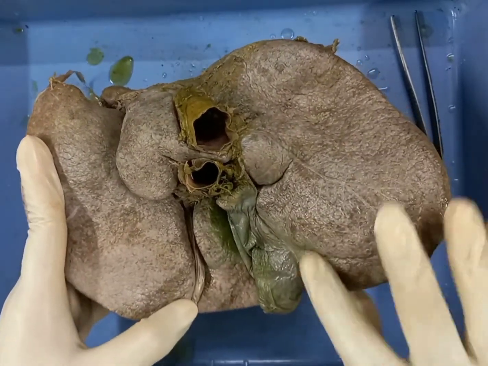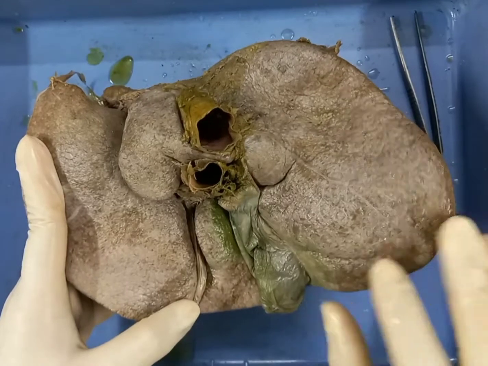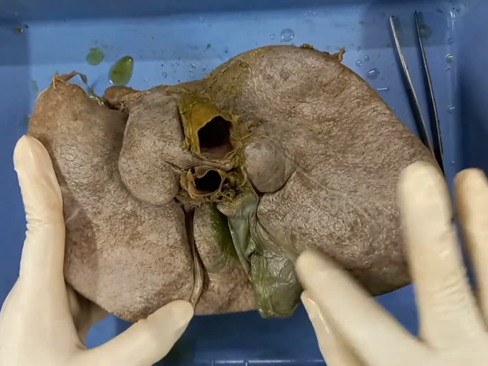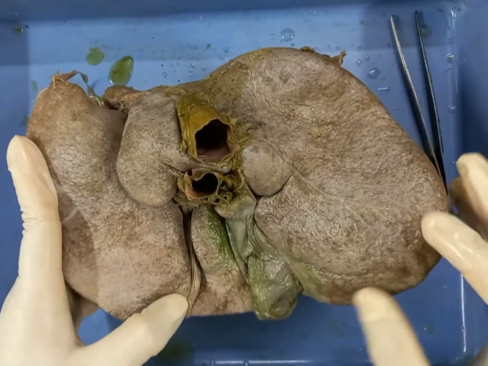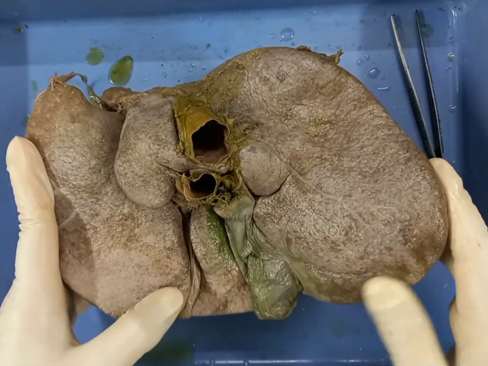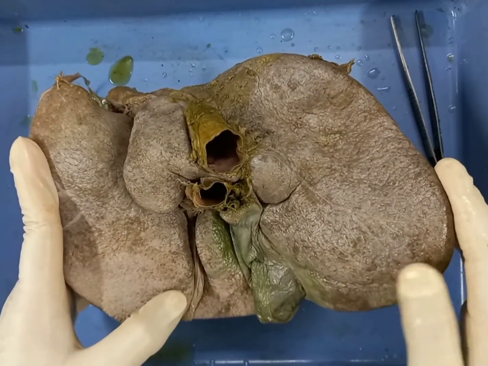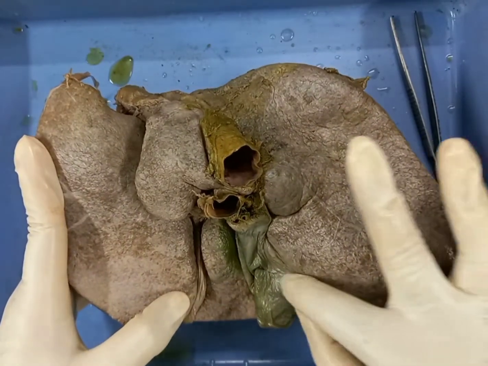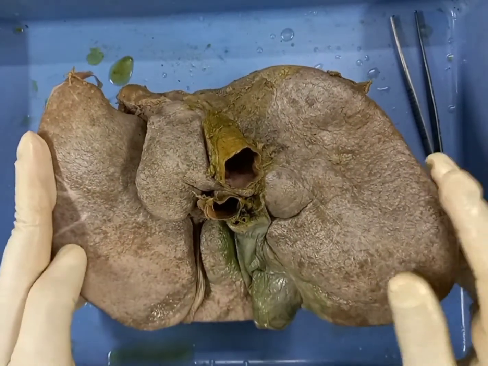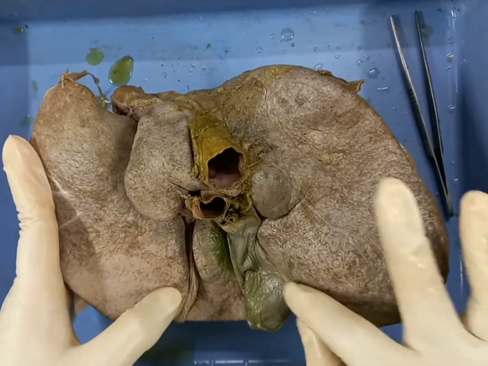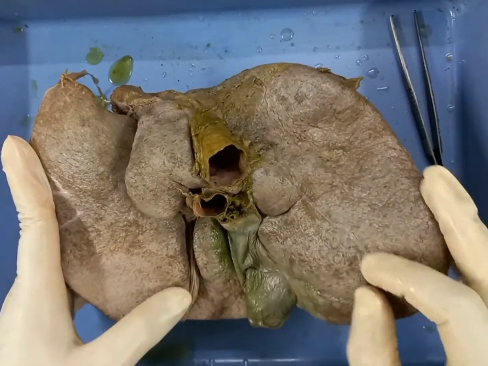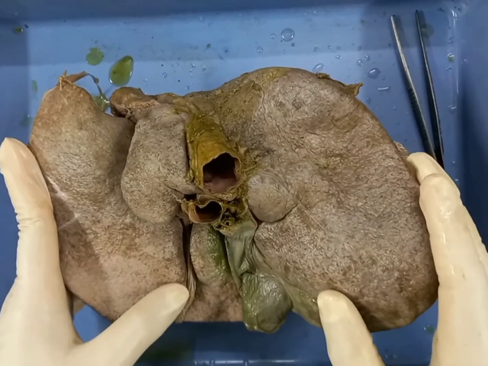Then near the inferior border on the right lobe of the liver will be the relation of the right colic flexure, which comes from here and goes towards the left side. This is the impression of the colon, the transverse colon and colic flexure.